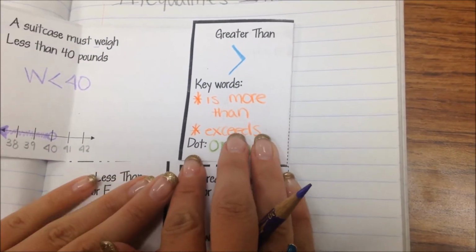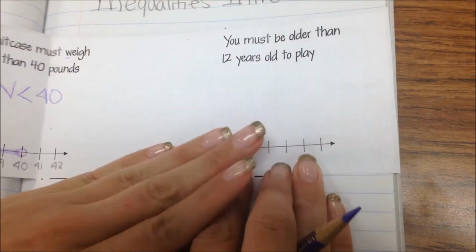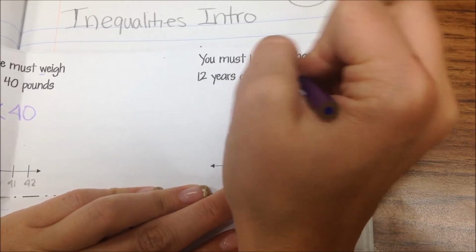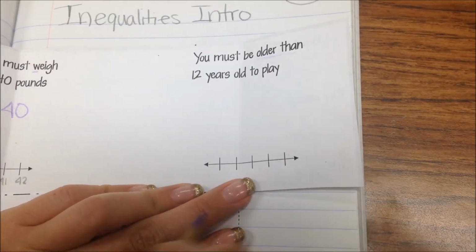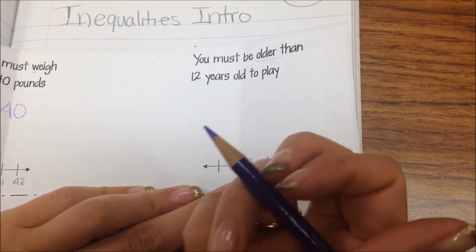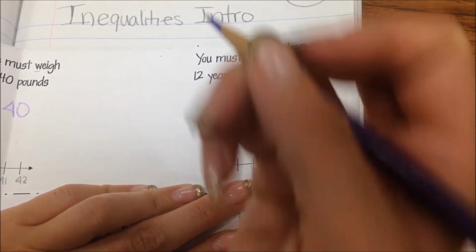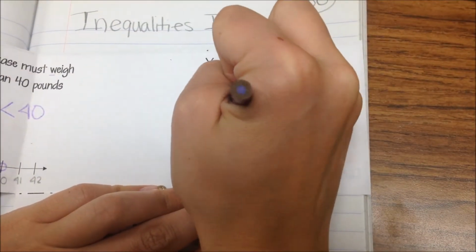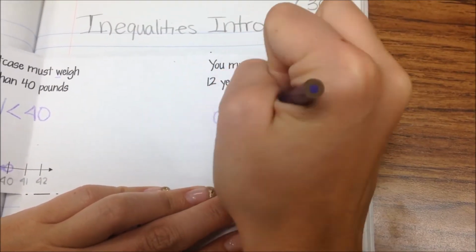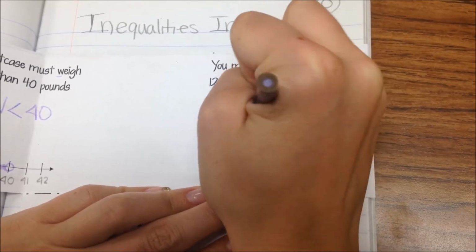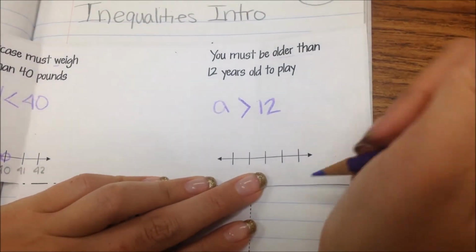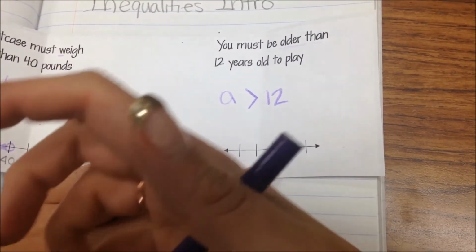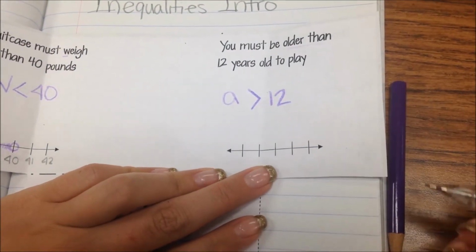And the word problem that's under my greater than is you must be older than 12 years old to play. So since it has the words older than, I know that I'm going to be using the greater than symbol. Again, I'm going to choose a variable. You can choose X, whatever you want, but I'm going to choose A because it stands for age. So your age must be greater than 12. Your age has to be greater than 12 in order to play, which means you can be 13, you could be 14, you could be 37, you could be 102, anything that's greater than 12.